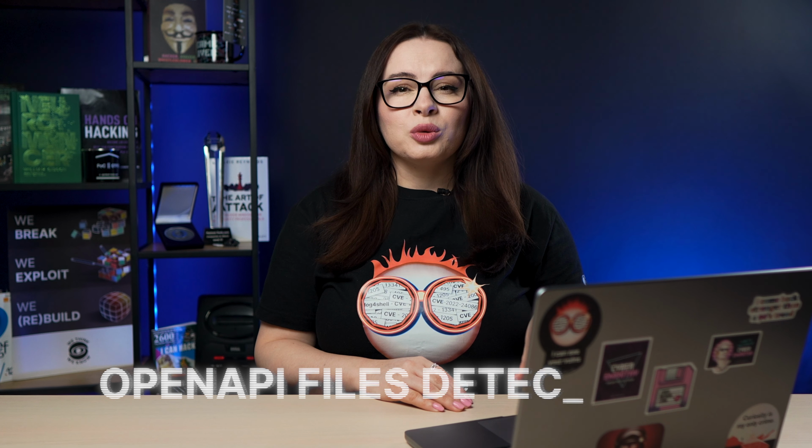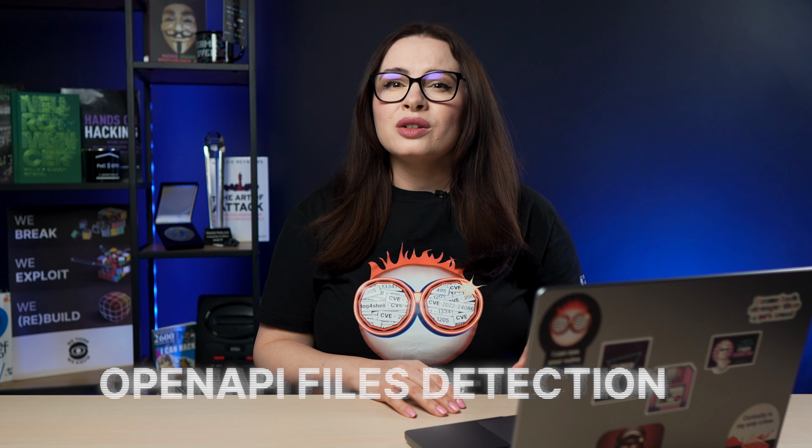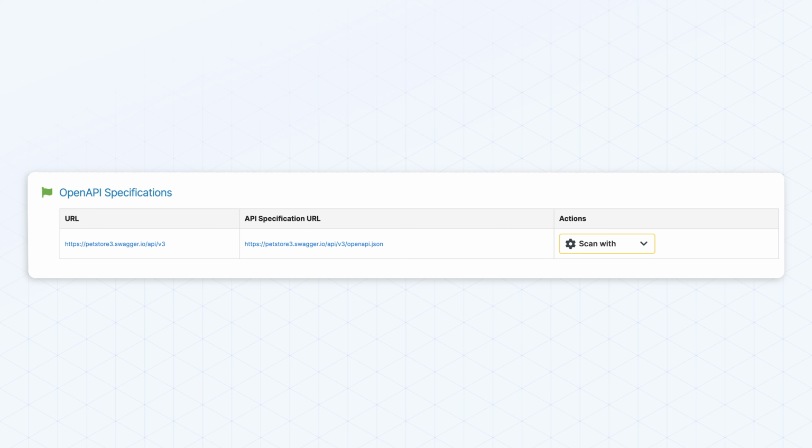And one more thing, we added a method to detect if the website scanner spider finds an OpenAPI file. When it does, you can dig deeper with the API scanner in just one click, straight from your finding.